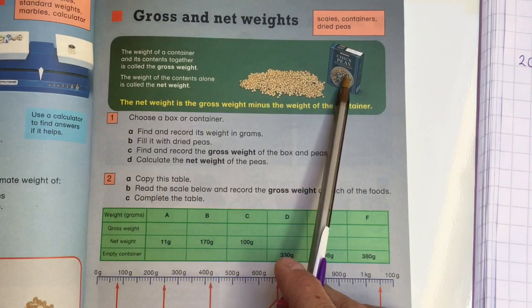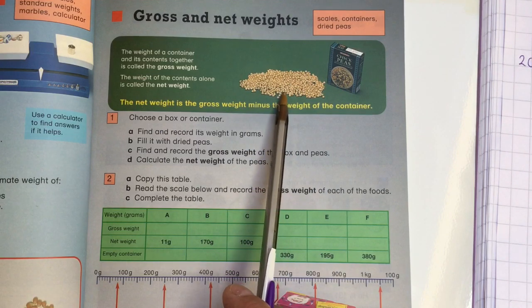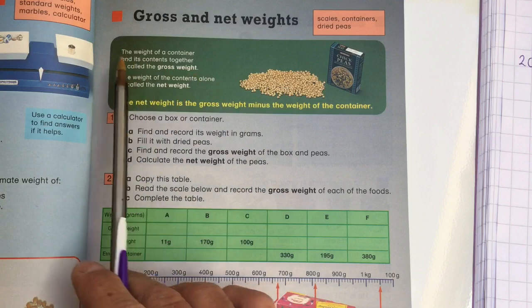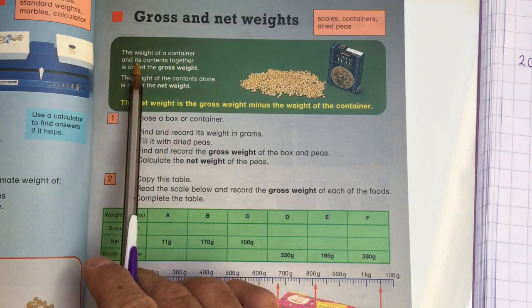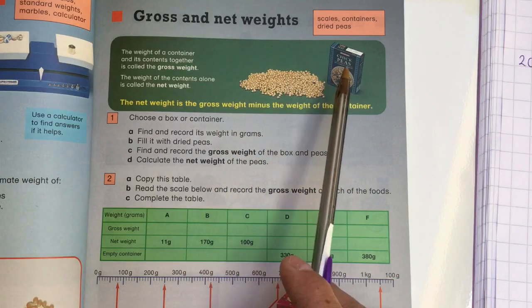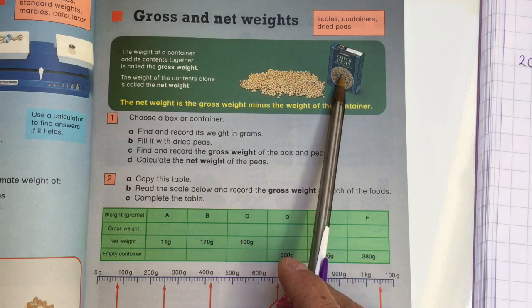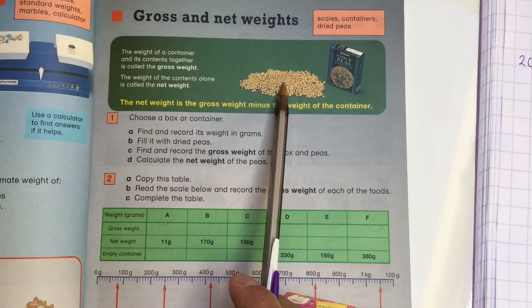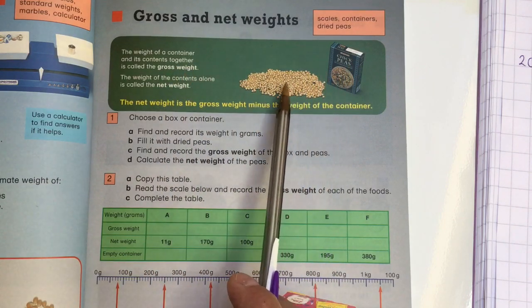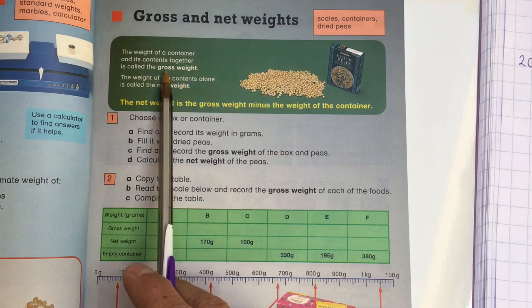Okay, we have a box of chickpeas and we have the contents of the chickpeas over here. So that's the box and that is the contents. The weight of a container and its contents together is called the gross weight. So what we're saying is the weight of the box of chickpeas and the chickpeas that would be inside is known as the gross weight. So the box that they come in and the thing that's inside is the gross weight.